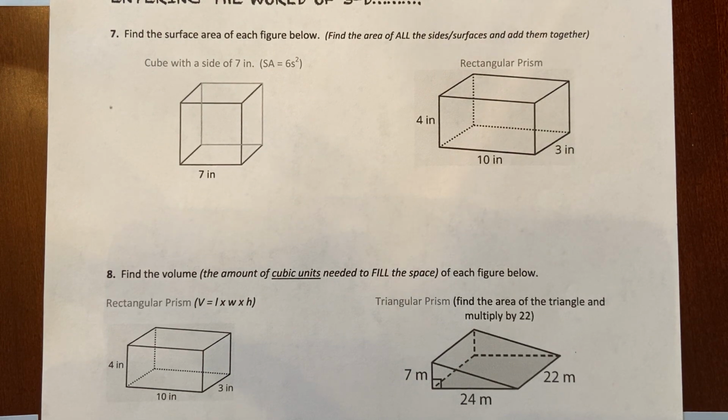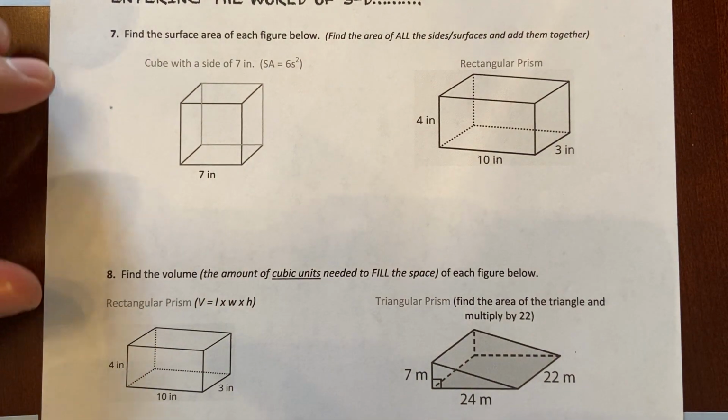We have 2 more topics that we have to cover for this unit. One of them being surface area. Surface area is the area of all the sides of the shape. So imagine wrapping a figure in, let's just say, wrapping paper, or painting a 3-dimensional figure. How much surface area is there?